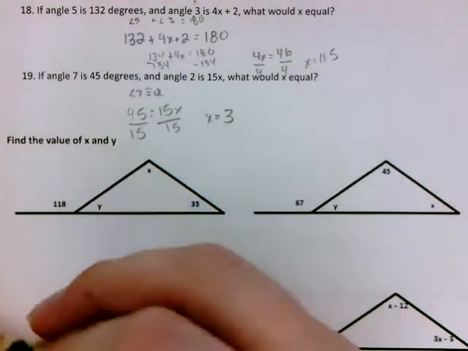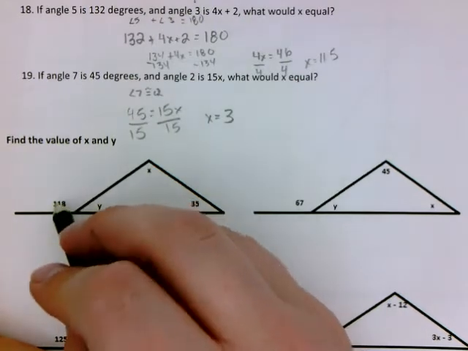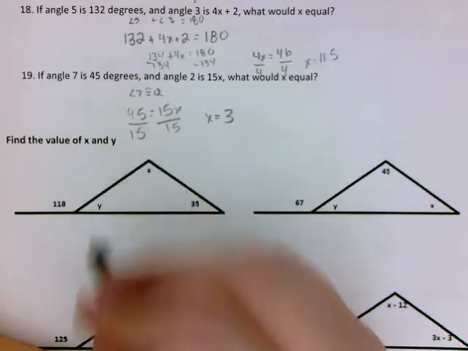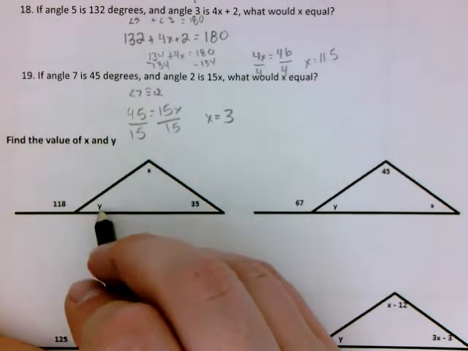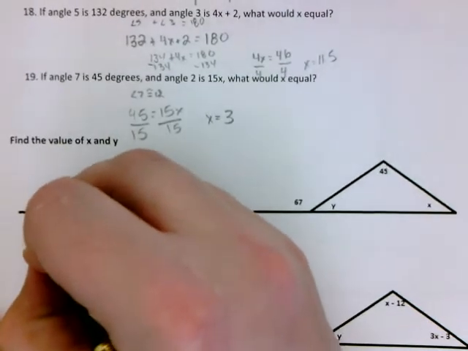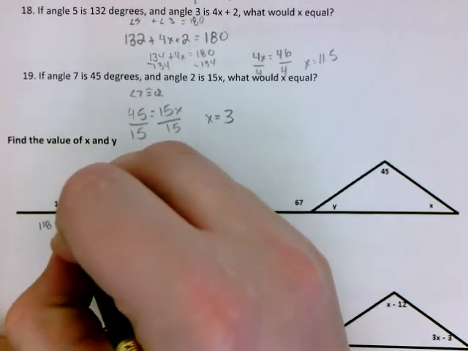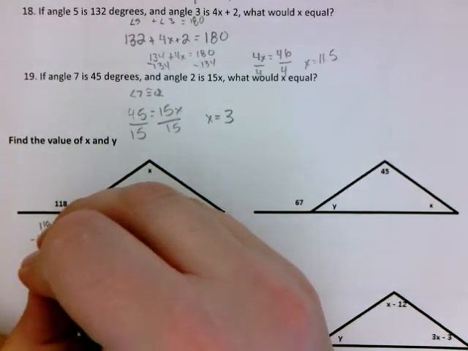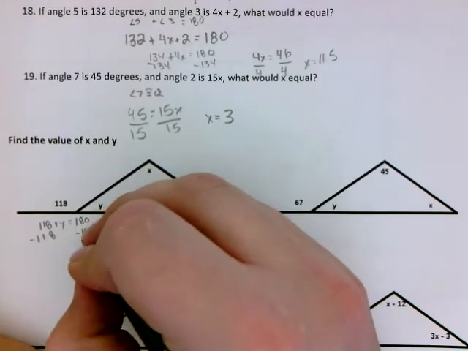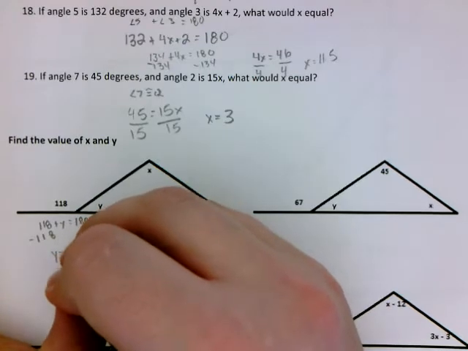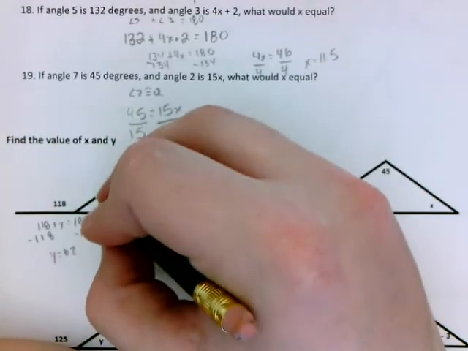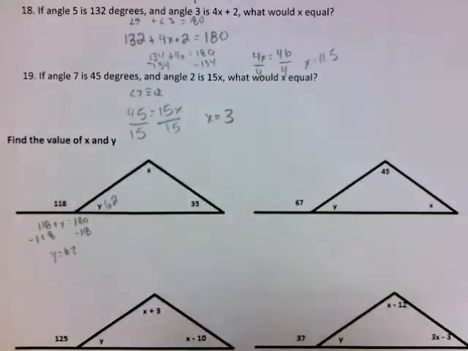So, first things first, you have y right here. We know that these two angles have to add up to 180 degrees. So to find y, we can say that 118 plus y equals 180. Then we can get rid of 118 to get y by itself. We get y equals 62 degrees. So we can say that this is 62 degrees.